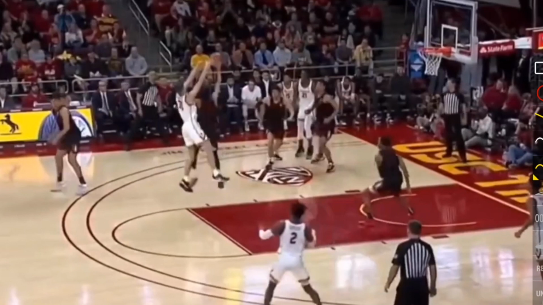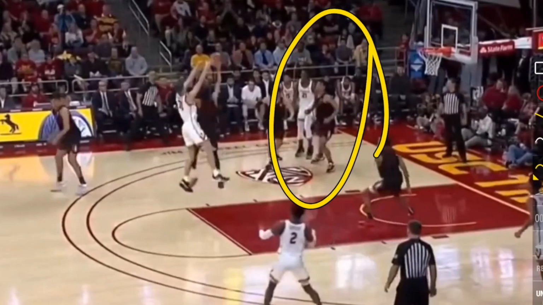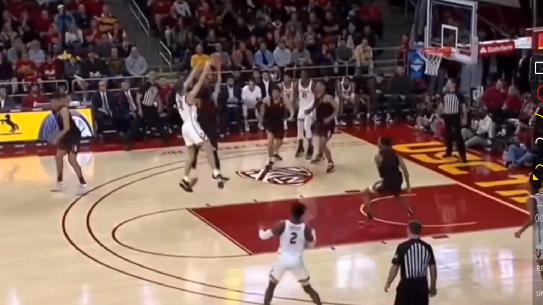So if you're looking as a team for a low post player, I would definitely be siding with Onyeka. However, if you were looking for a modern day center for your team, I would be leaning towards James Wiseman. I keep on wanting to say Naismith, which was the inventor of basketball.